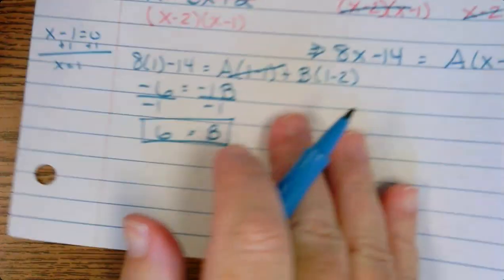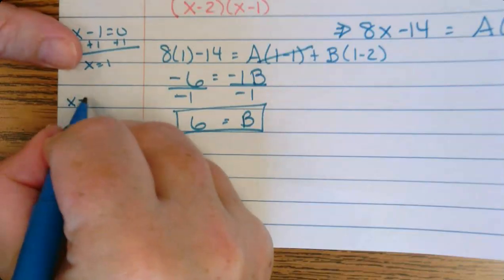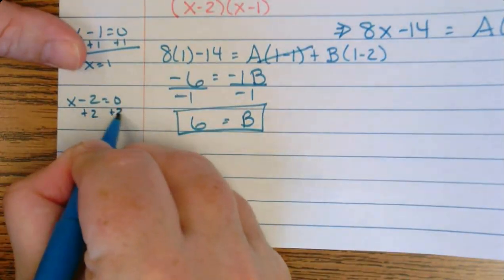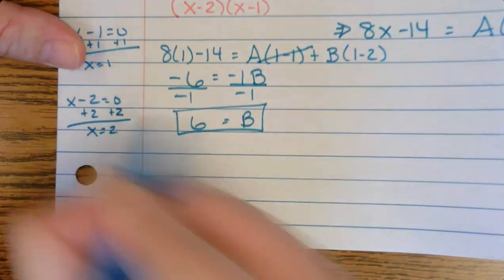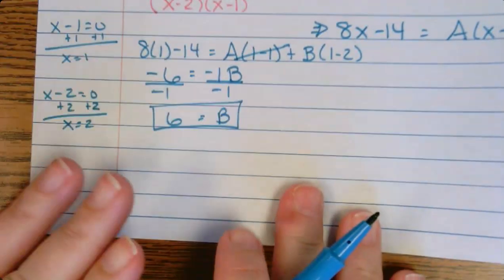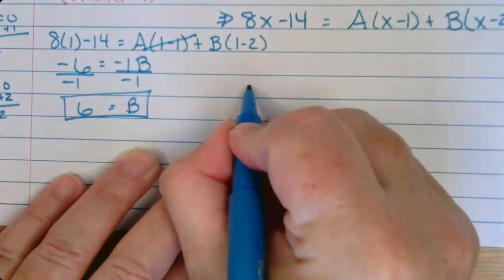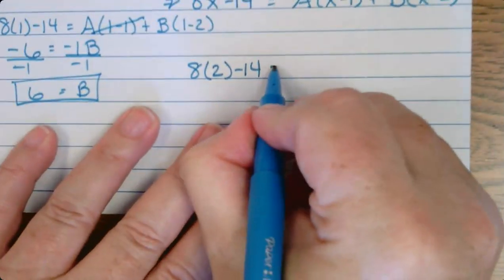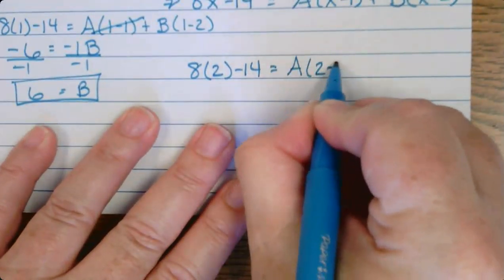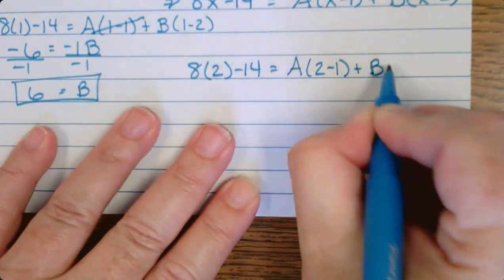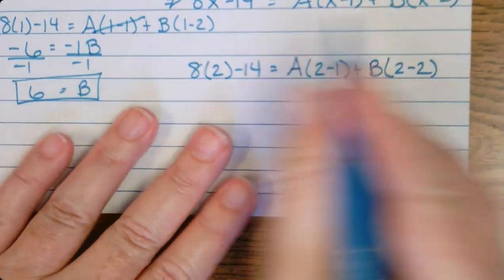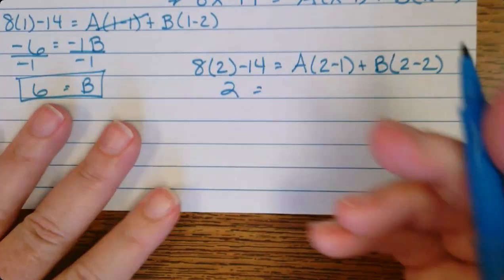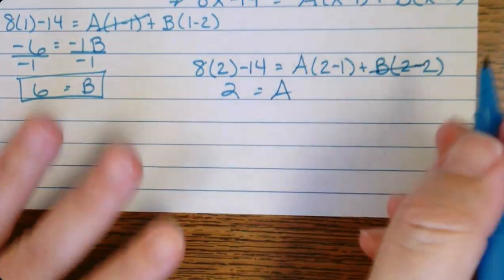Now we're going to take x minus 2 and set it equal to 0 and add 2 to both sides. X equals 2. So 8 times 2 minus 14 equals a times 2 minus 1 plus b times 2 minus 2. So 16 minus 14 is 2, and that equals a. So a cancels.